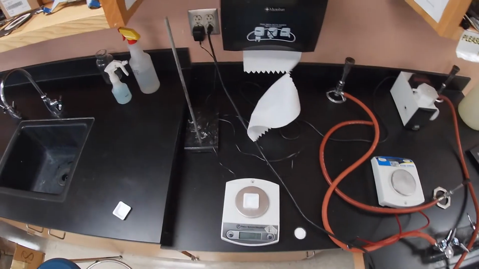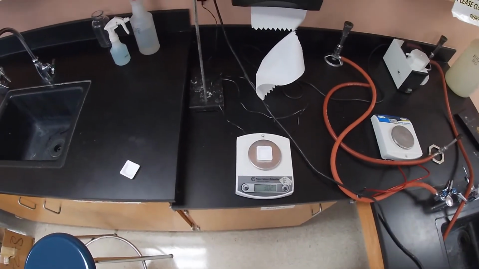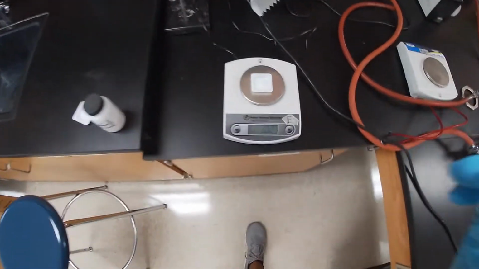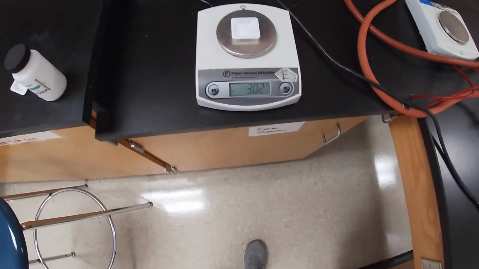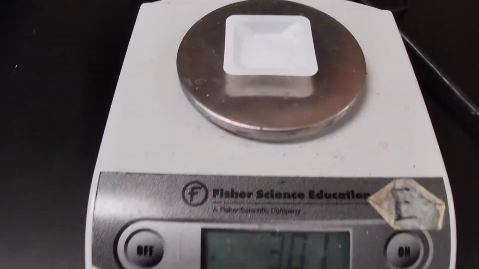All right, so we're at 3.1, 3.2. So just go ahead and record that, right? That'll be the mass of our first test tube. And so let's go ahead and zoom it in case you can't see. It'll be 3.2. And so that'll be our first sample, right?